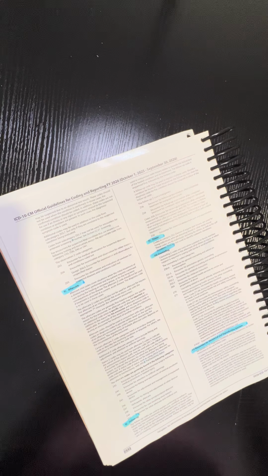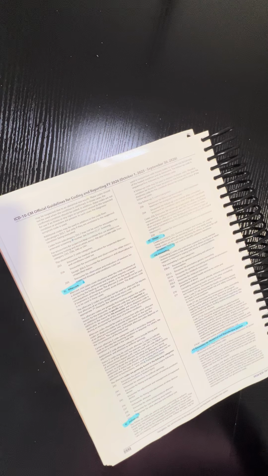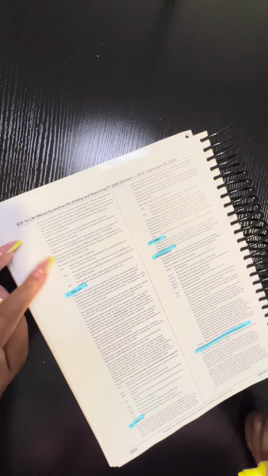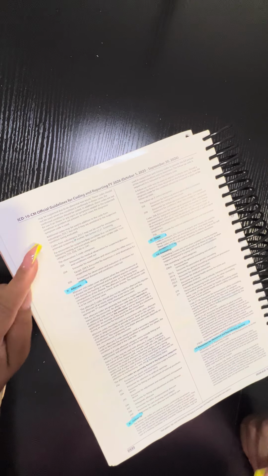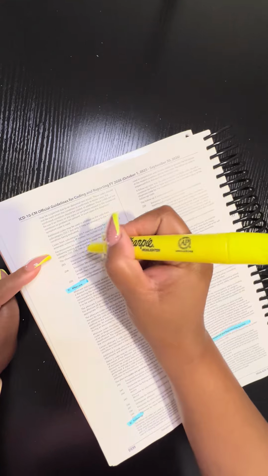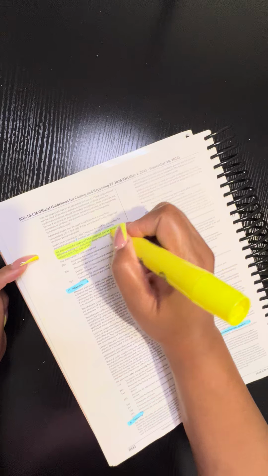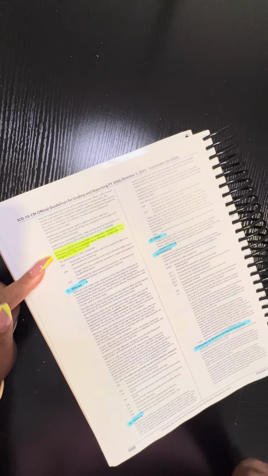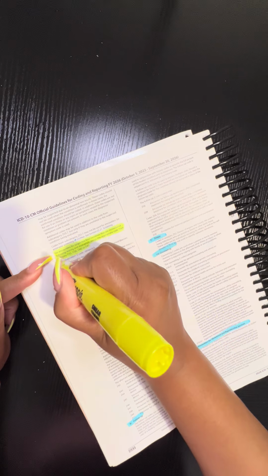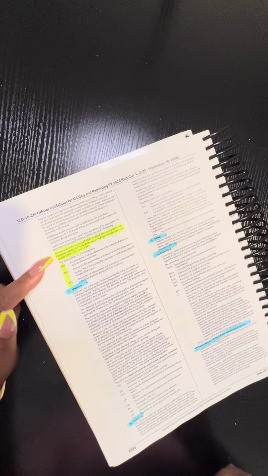All right. And then up here at the top, this last paragraph for encounters, and just do this whole entire paragraph. Okay. And we can do this here for those codes there.